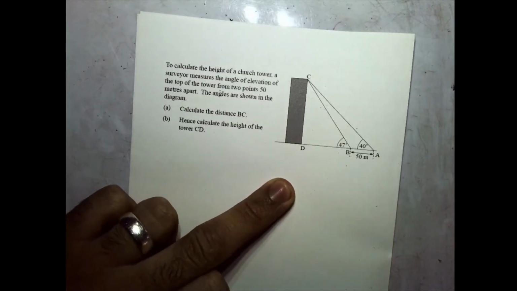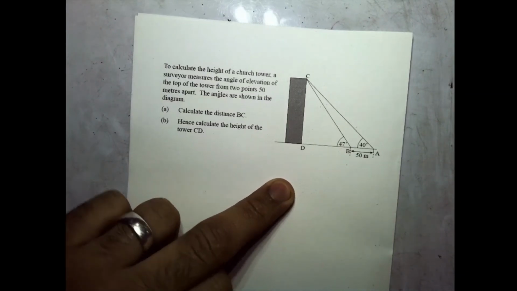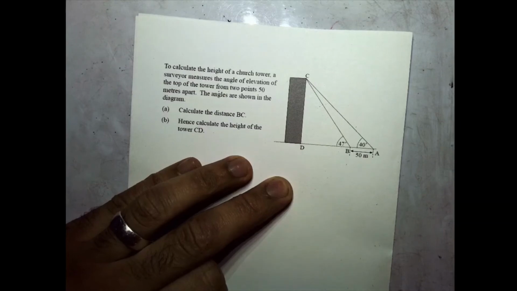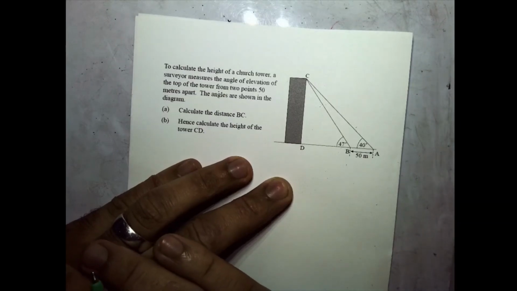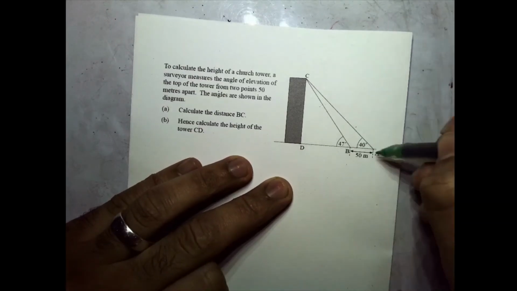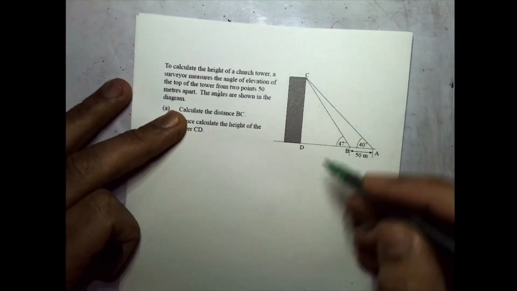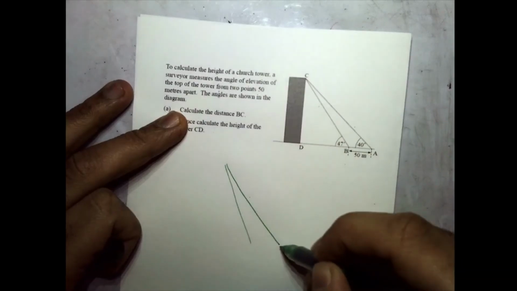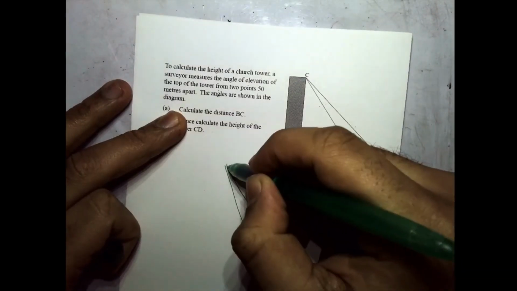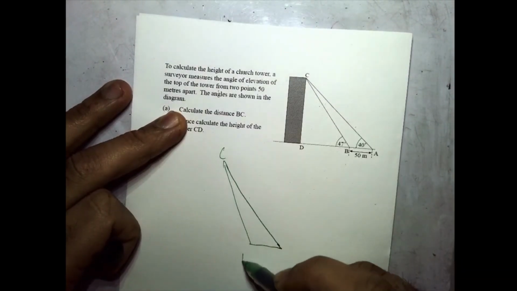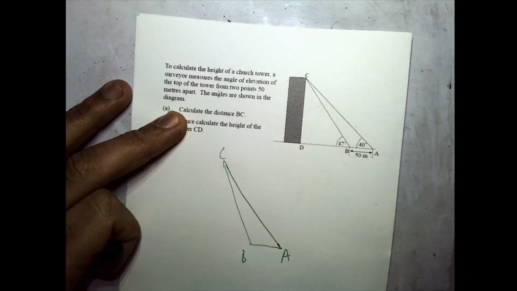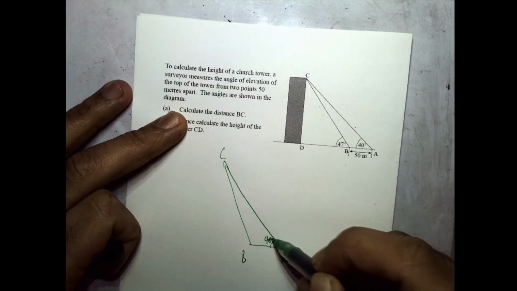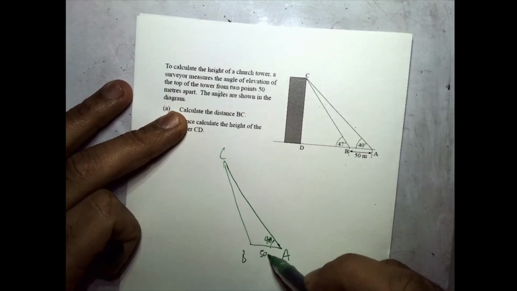Now, to calculate the distance BC, what you need to do is use the sine rule on this triangle ABC. If I just draw triangle ABC for you, it looks a bit like this, okay? So this is C, this is B, this is A. You know that this bit here is 40 degrees. You know that this is 50 meters.